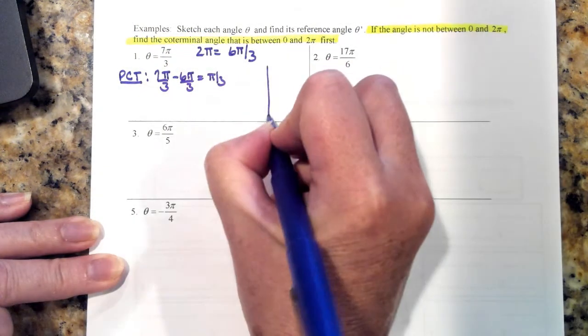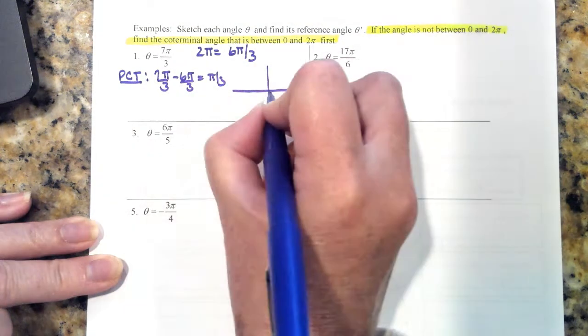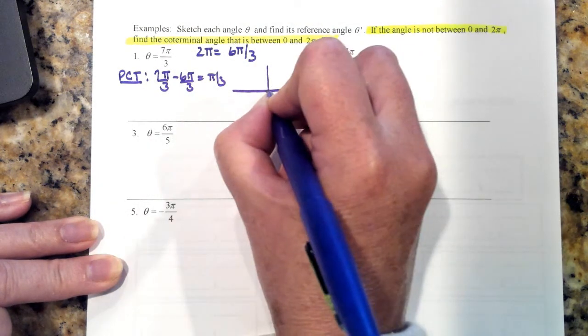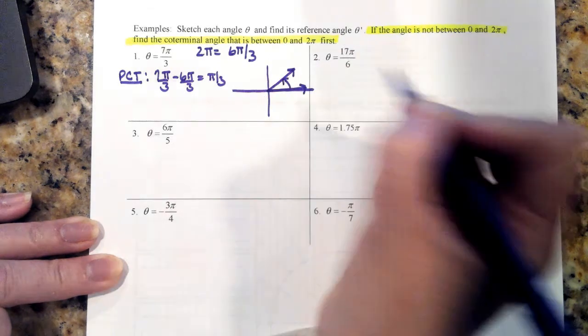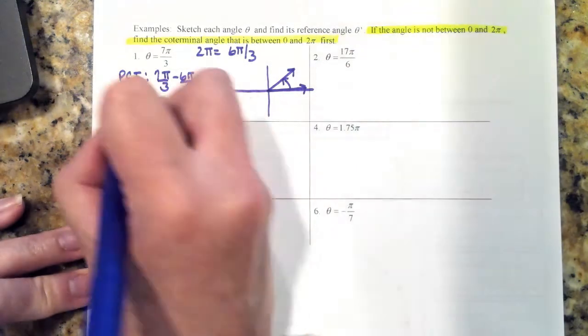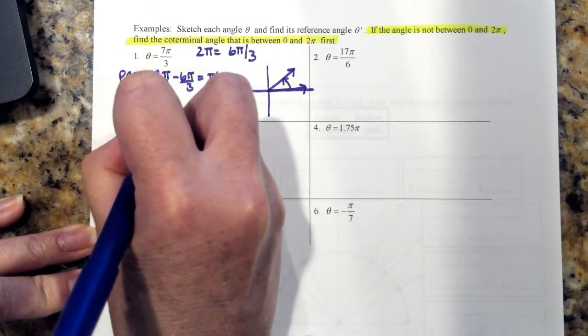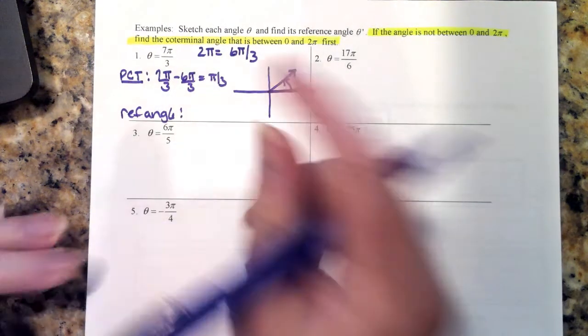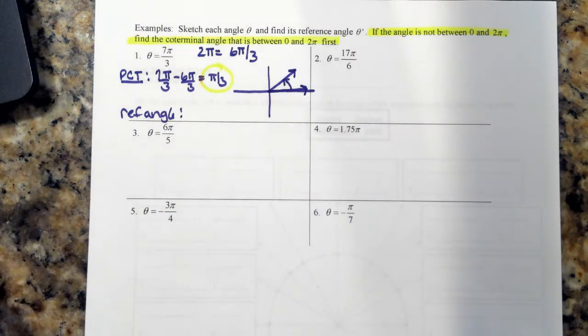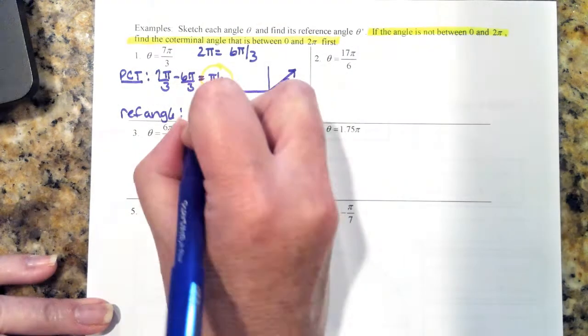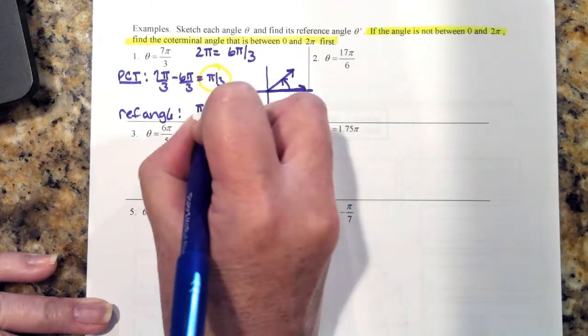So again, when I sketch 7 pi over 3, I know it's going to be one complete revolution around, and then pi over 3 is located right here in quadrant 1. So my reference angle then is going to be the same as that positive coterminal angle that I found, since that terminal side is already located in quadrant 1. So my reference angle is going to be pi over 3.